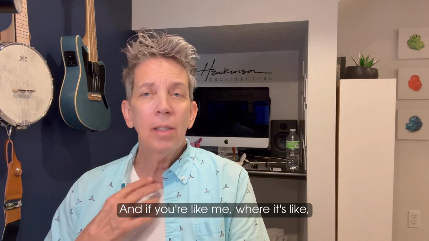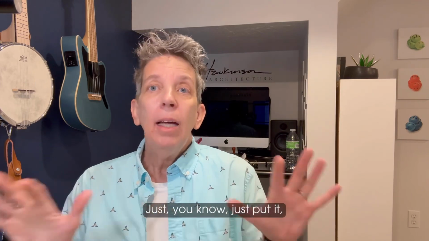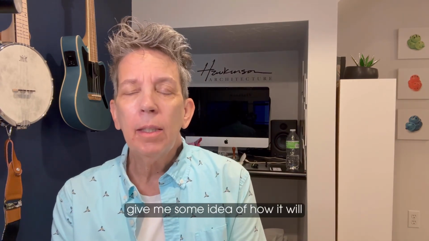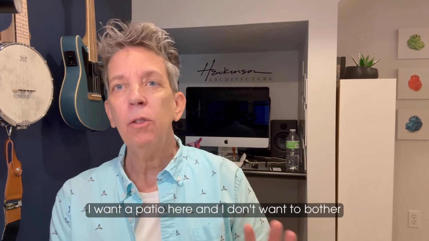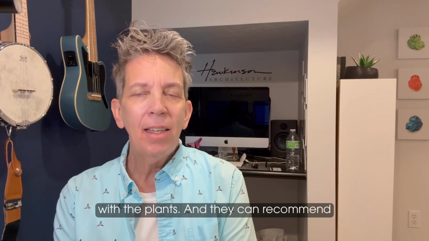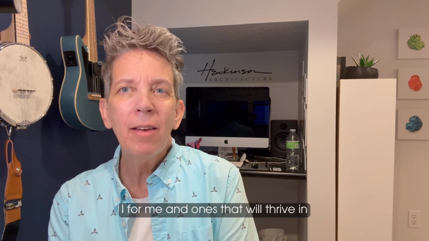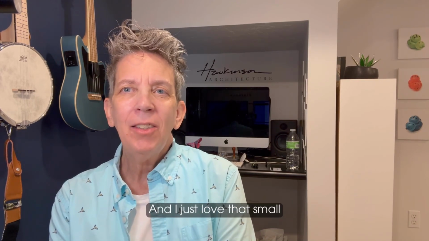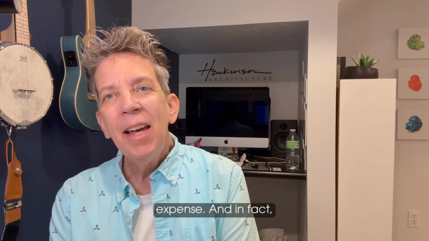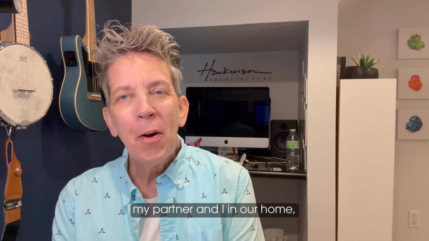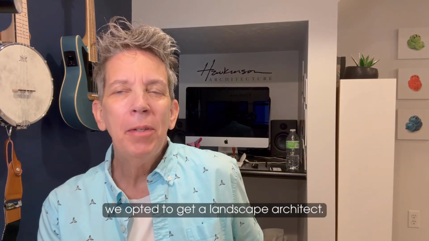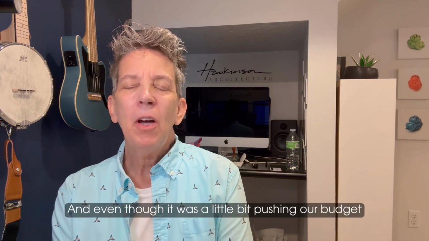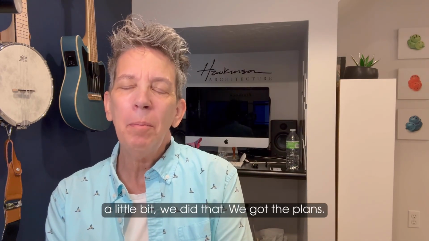And if you're like me, where it's like, I don't want to take care of anything, just give me some idea of how it will function and work well. I want a patio here, and I don't want to bother with the plants. They can recommend low maintenance plants for me and ones that will thrive in my climate. And I just love that small expense. In fact, my partner and I, in our home, when we did an addition, we opted to get a landscape architect. And even though it was pushing our budget a little bit, we did that.